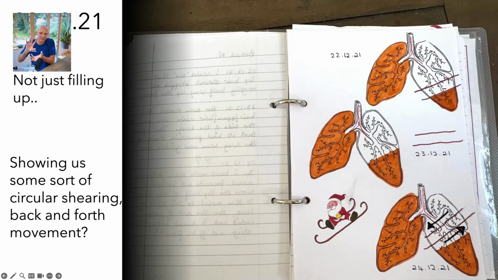It's either a circulation movement, or it's a back and forth movement of some kind, or shearing. It's not just filling it up as if you're just filling up a jug of water. It's not doing that. There's something else going on there, another type of movement, but we don't know what that is yet. And so, as I was saying, there is still a lot more to learn about this, really.